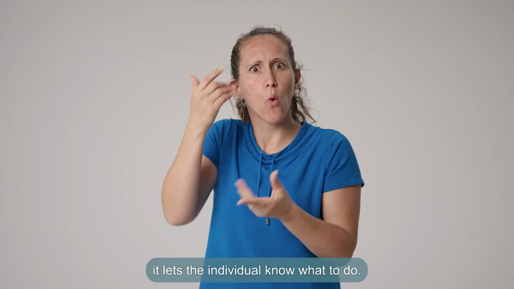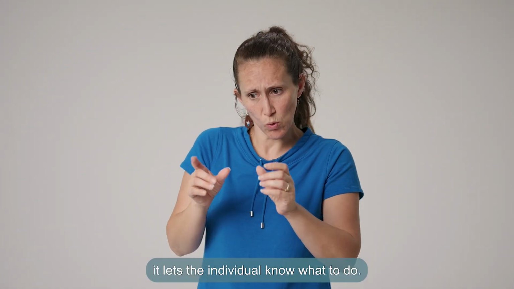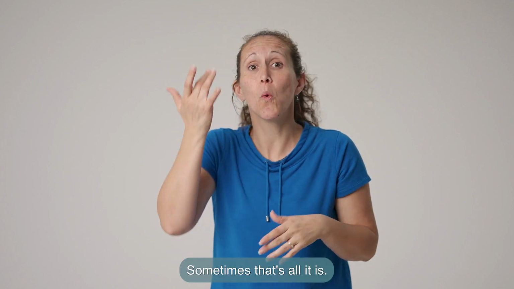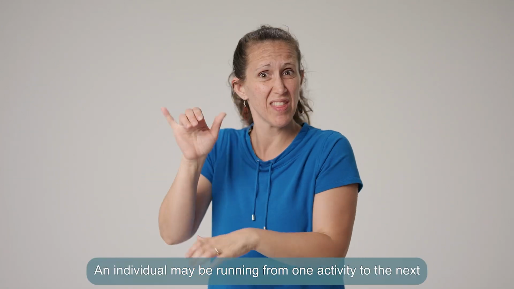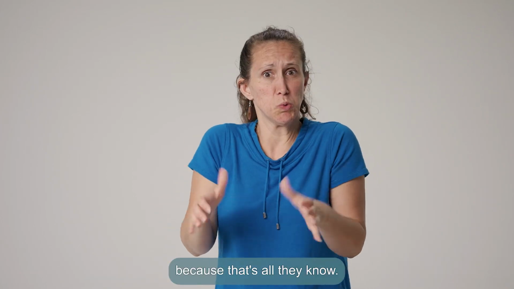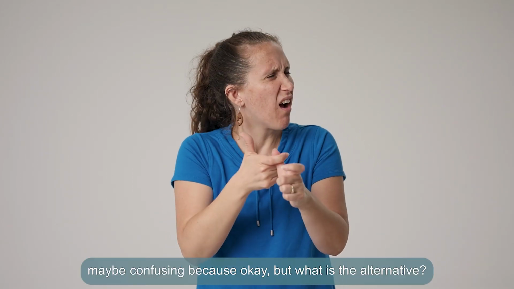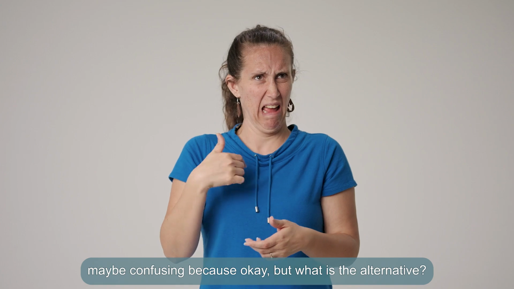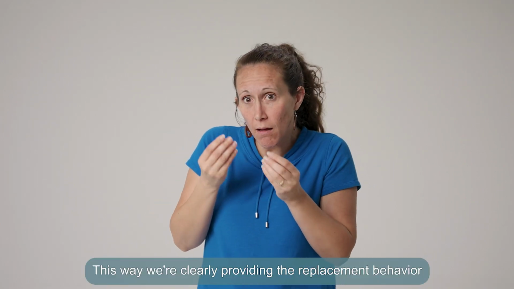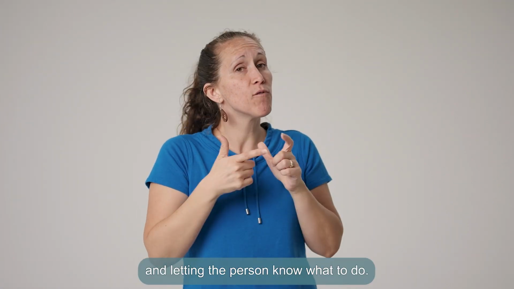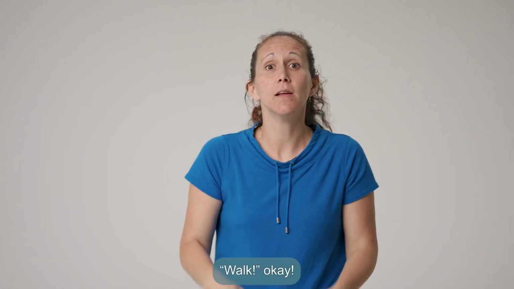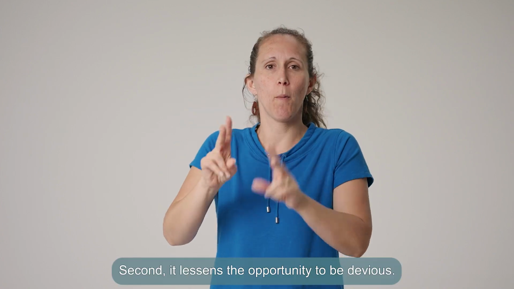First, it lets the individual know what to do. Sometimes that's all it is. An individual may be running from one activity to the next because that's all they know, and saying no running may be confusing because, okay, but what is the alternative? This way, we're clearly providing the replacement behavior and letting the person know what to do. Walk, okay?